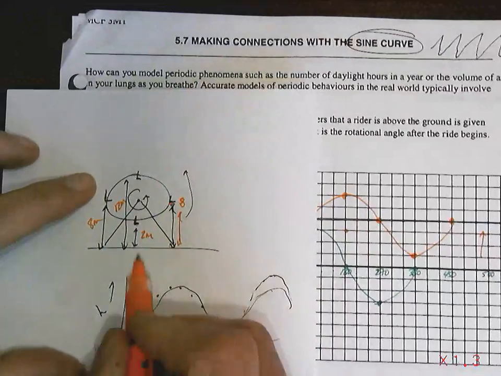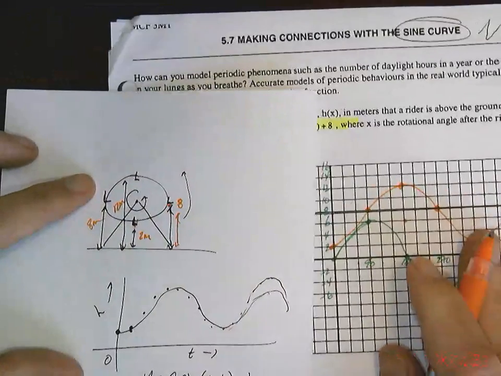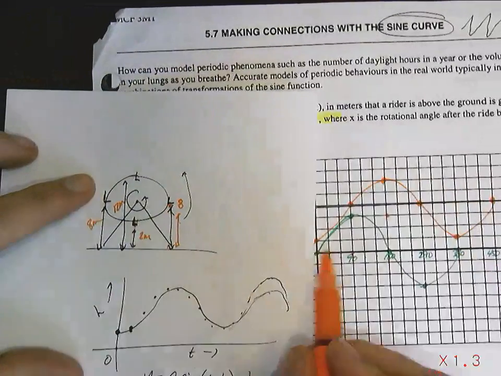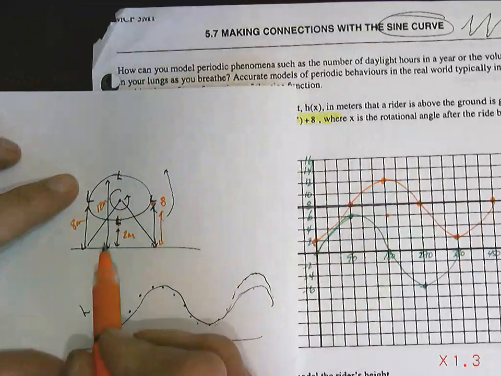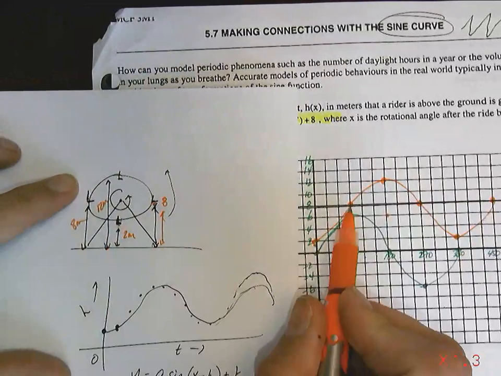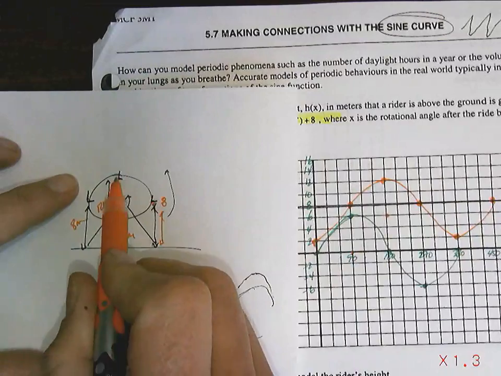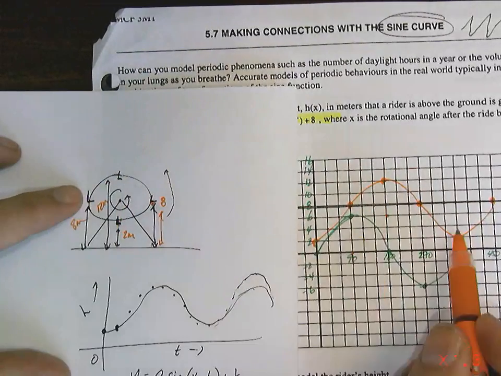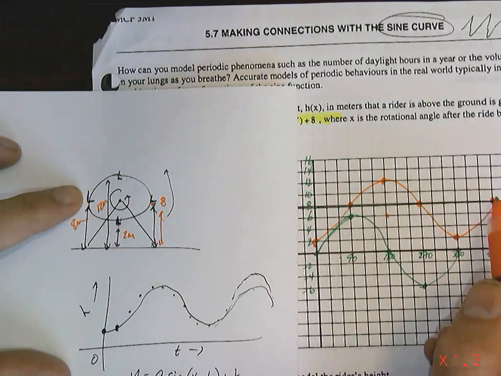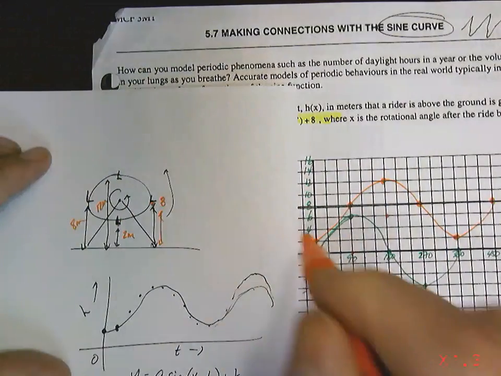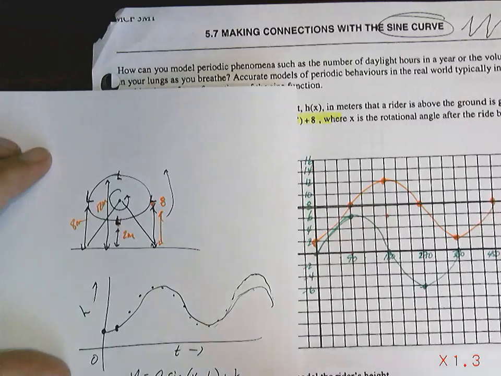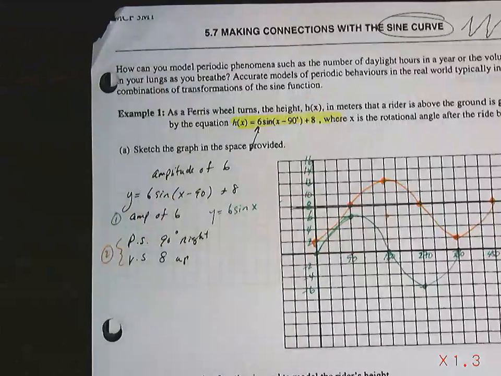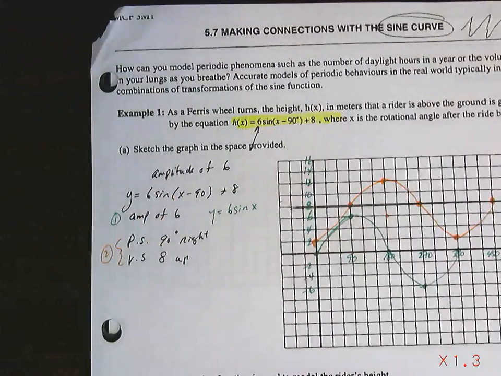So let's see that again. Starting at 2 meters at time 0, before the ride starts, it goes up to 8, goes all the way up to 12, comes back down to 8, comes back down to 2, and then it's going to go back up to 8 as it starts its circle again. So it's going around and around and around. That's kind of cool. So, explain why the sine function is used to model the rider's height.